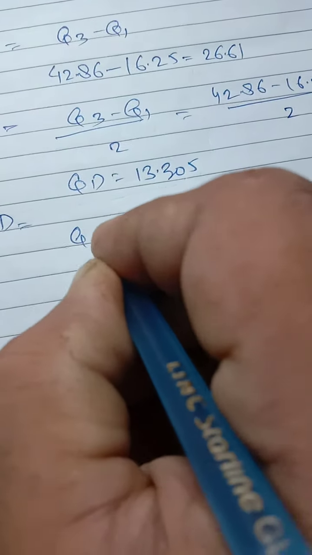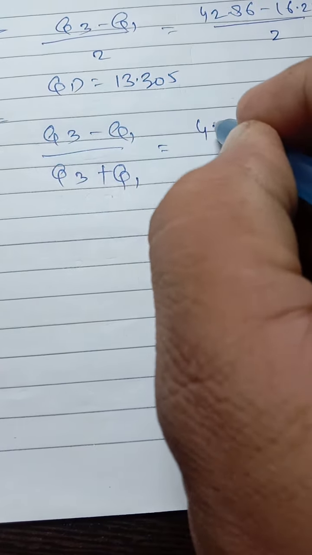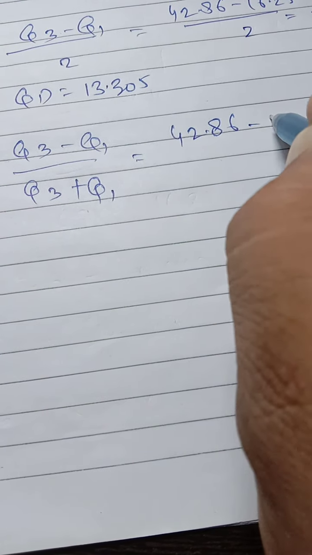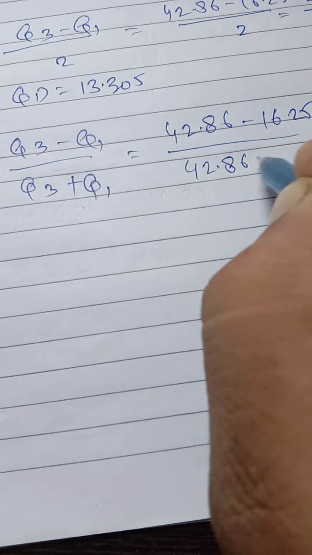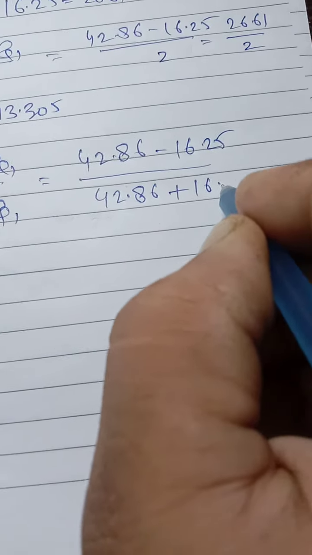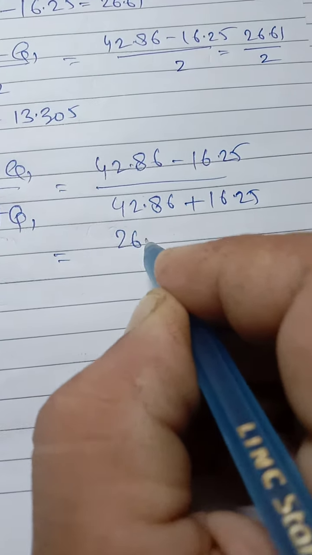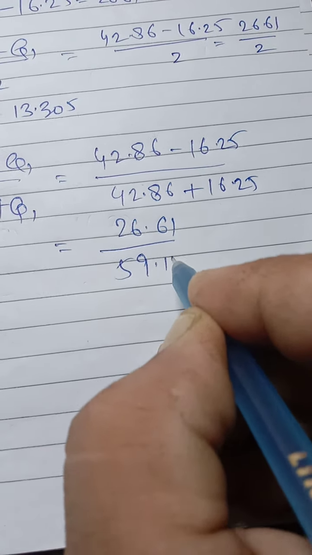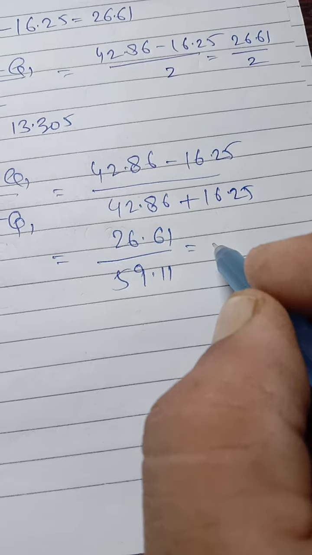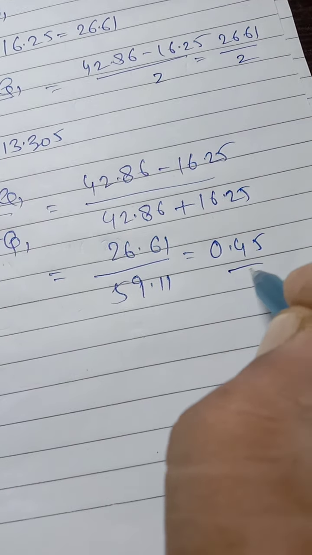Now the last one, that is CQD. The CQD formula is Q3 minus Q1 upon Q3 plus Q1. So we will get 42.86 minus 16.25 upon 42.86 plus 16.25. So it will be 26.61 and 59.11. So finally we are getting 0.45. So that is your final touch.